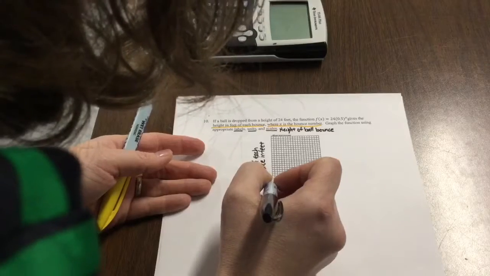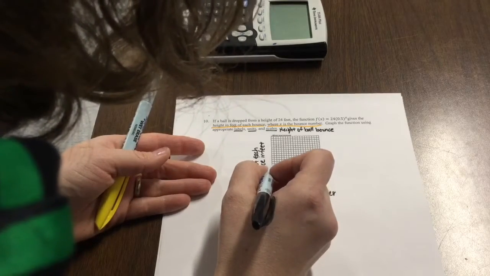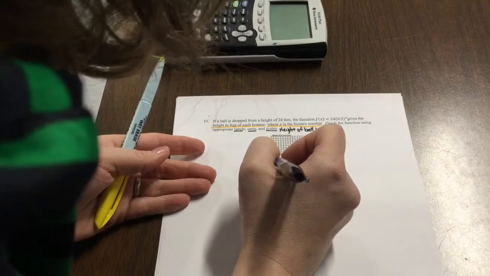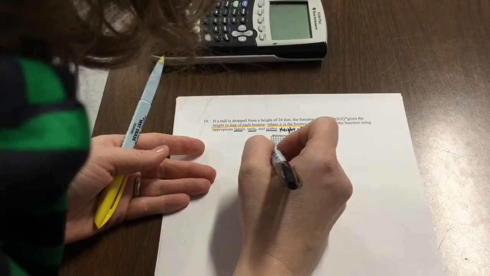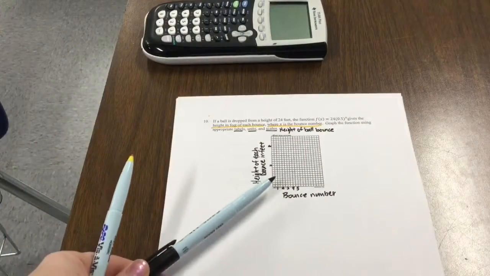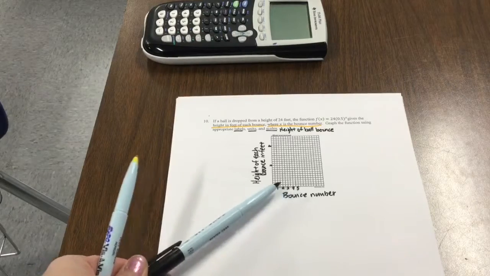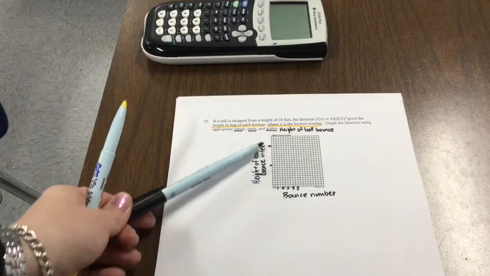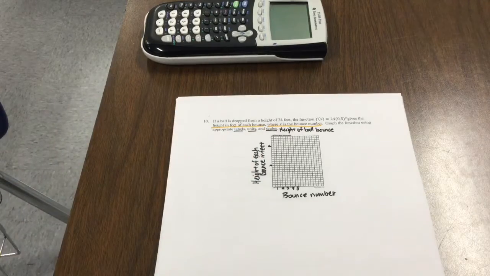So 1, 2, 3, 4, 5, 6, 7, 8, 9, 10, 11, 12, 13, 14, 15, 16, 17, 18, 19, 20. So my scale on my x-axis is actually 0.5 because I wanted to space it out a little bit. And then the scale on my y-axis is 1. This would be 10, and this would be 20. It's really small. I know you can't read it really well in the video, but that's what it says.